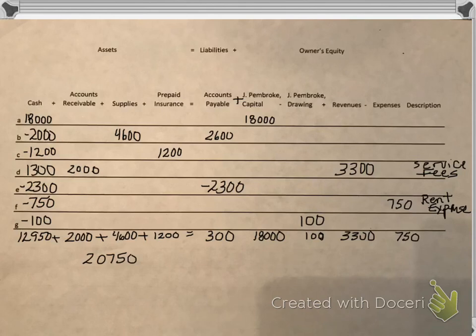Okay, so then we need to calculate the balance for this side of the equation. Remember that this side of the equation is liabilities plus owner's equity. Remember, accounts payable is the liabilities. All of these others make up the owner's equity. Now, how do we calculate this side? Well, these symbols really make it easy for us, right? I'm just going to bring that plus sign down.